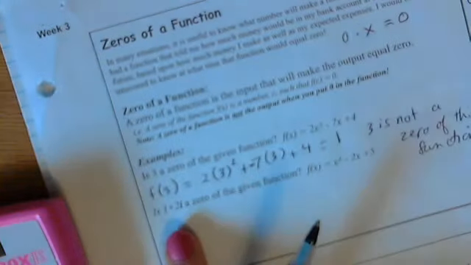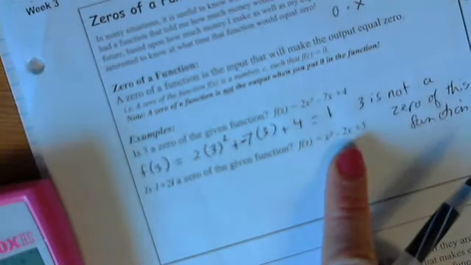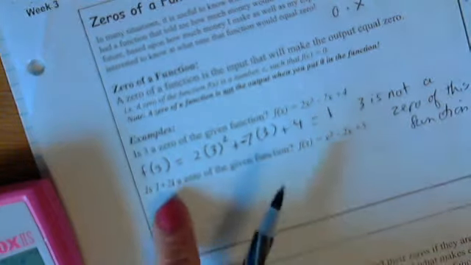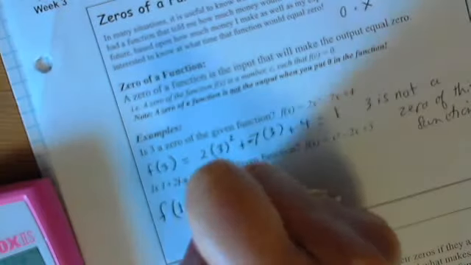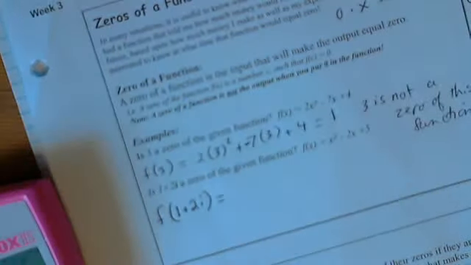Alright, the next problem, we're going to try a variable expression, actually a complex expression in the function, to see if that gives us 0. So not just putting in one single numerical value, but an entire expression. Let's try that. We're going to do f of 1 plus 2i. Now remember, i is that imaginary number, so we have to be careful when we're working with it. We have to remember that i squared is -1.